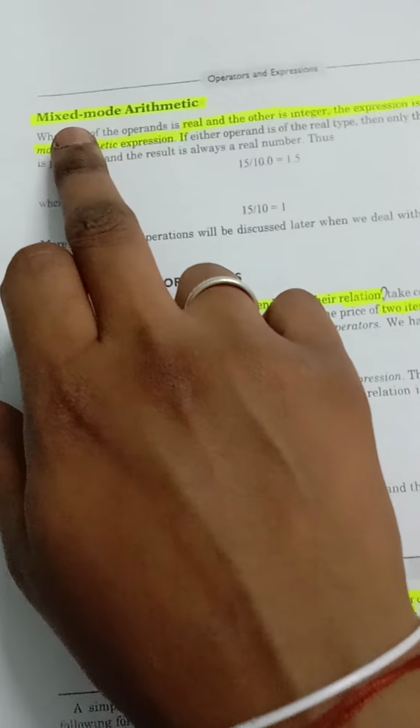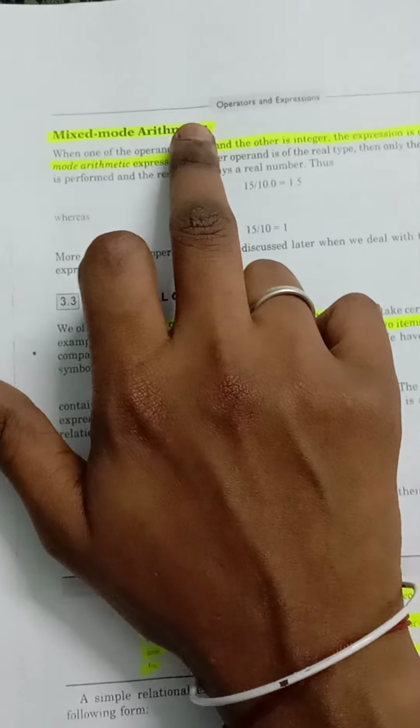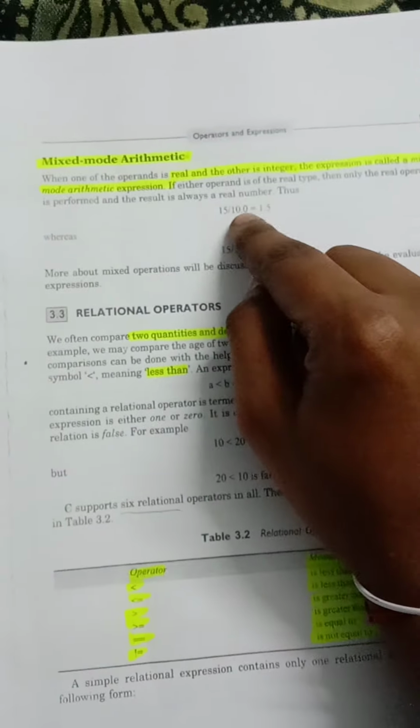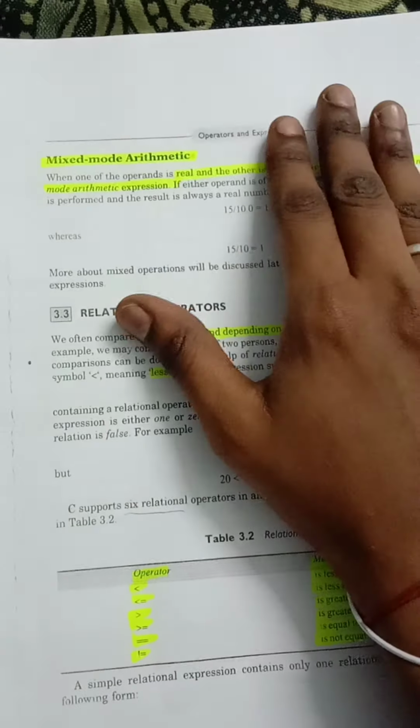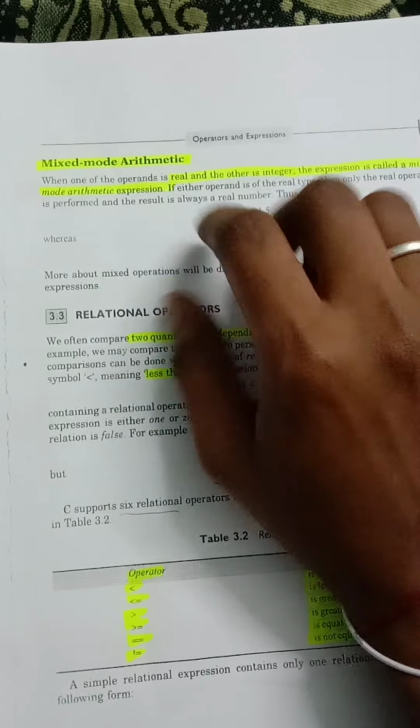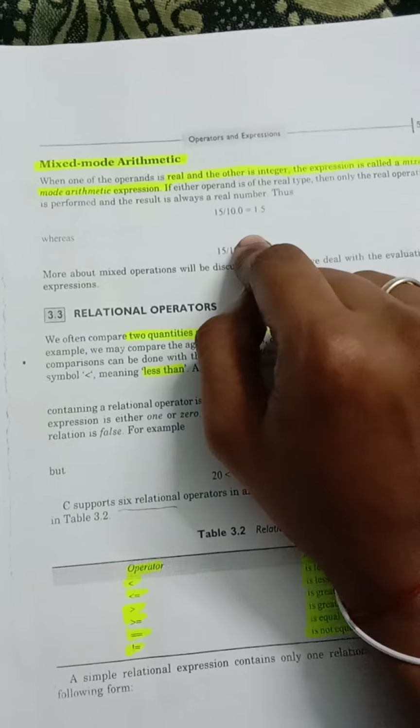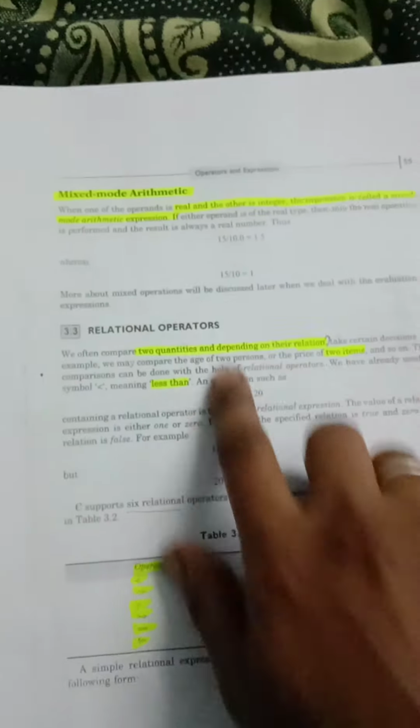The third type is mixed mode arithmetic, because it involves both real and integers. So integer divided by real gives one value. The fusion of real and integer is known as mixed mode arithmetic.